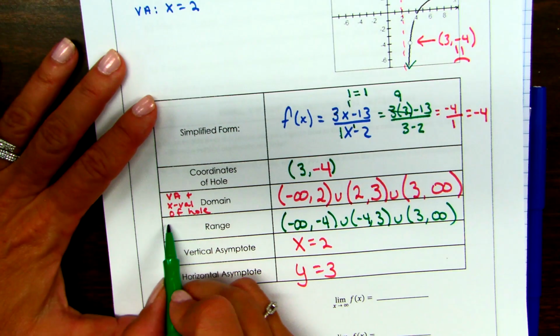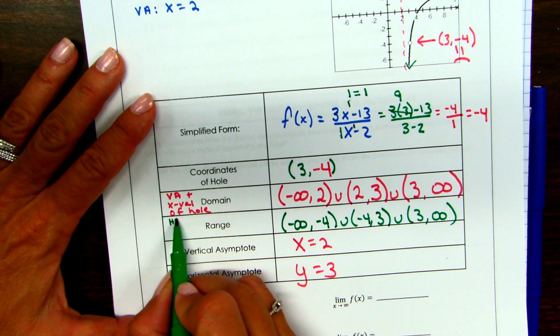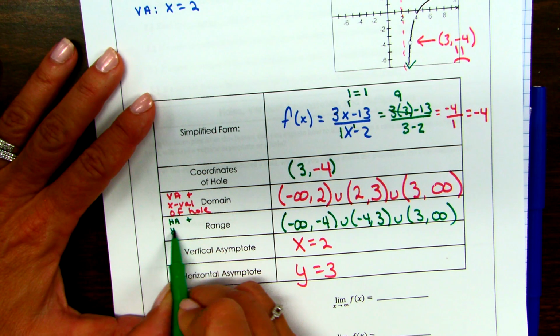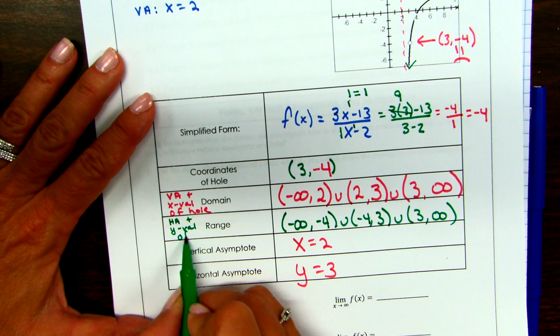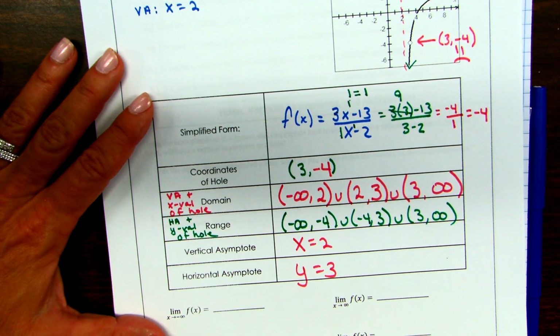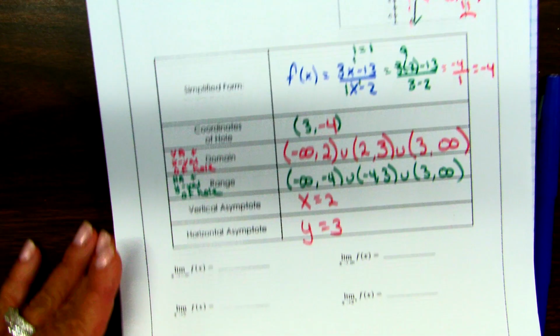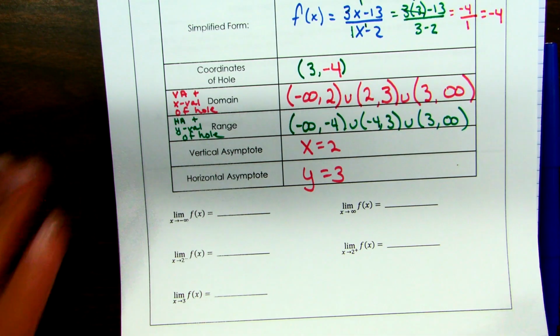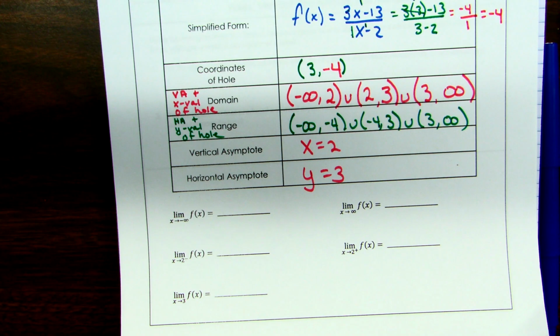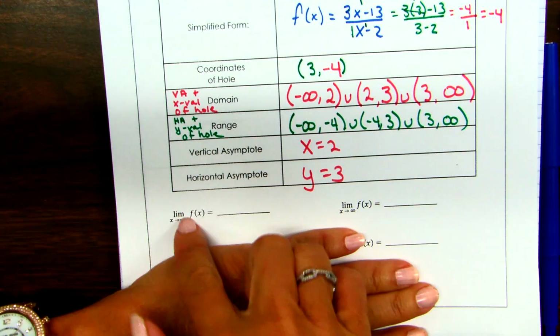Okay, so the HA causes a problem for us and the y value of the hole. Last thing, let's do some limits. They're already written out for us. We just have to answer them. So, you have to be able to read these and understand what part of the graph they're talking about. So look at these first 2.